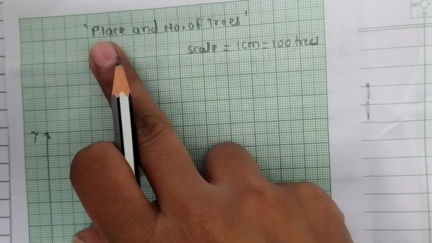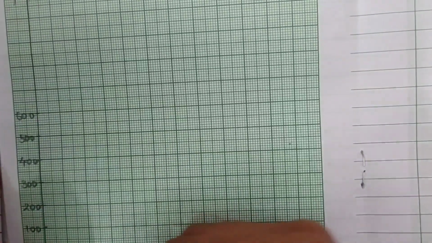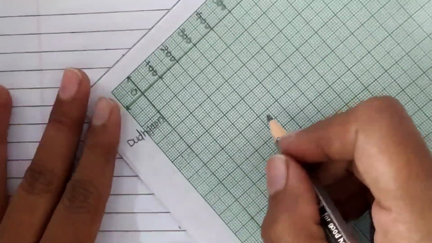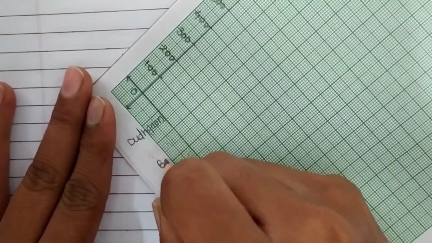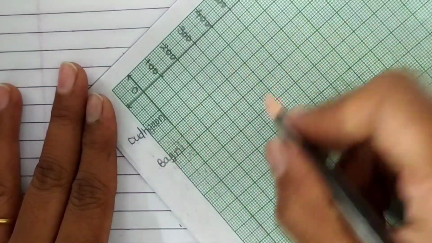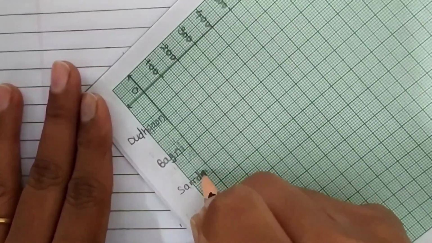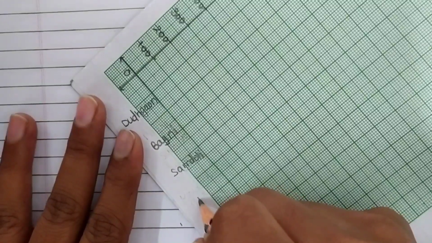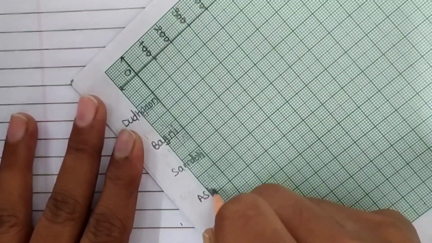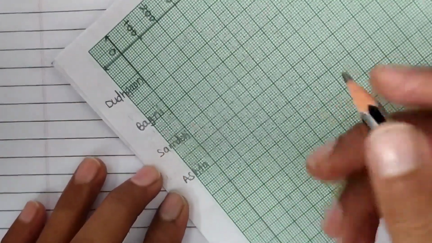The name of our graph is place and number of trees. So the first place is Dudgaon, then Bagni. Then the third one is Samdoli. Next place is Ashta. Next is Kautepiran.